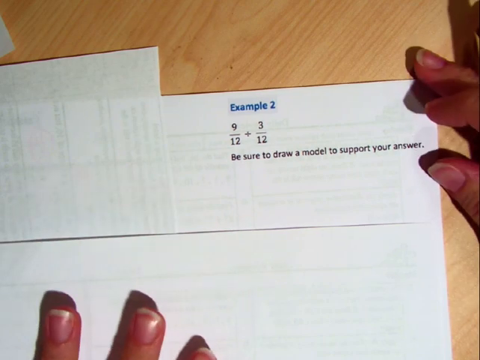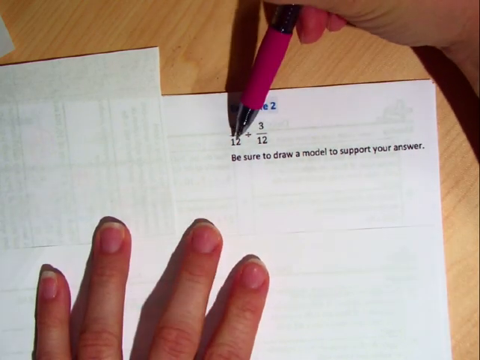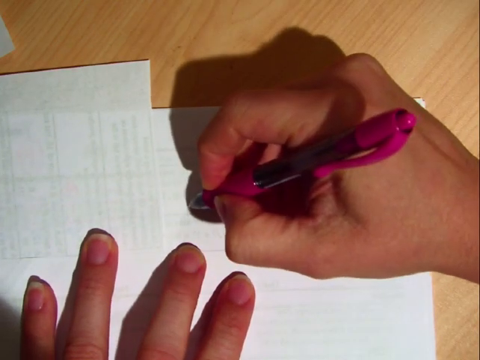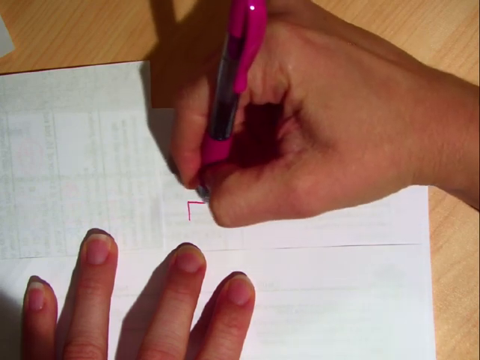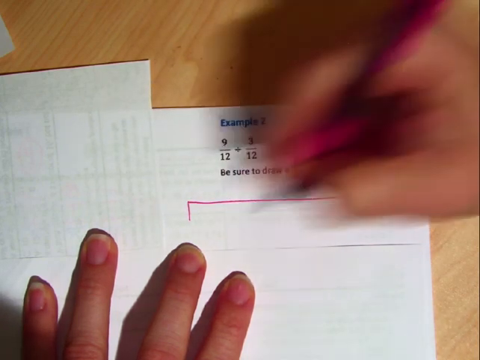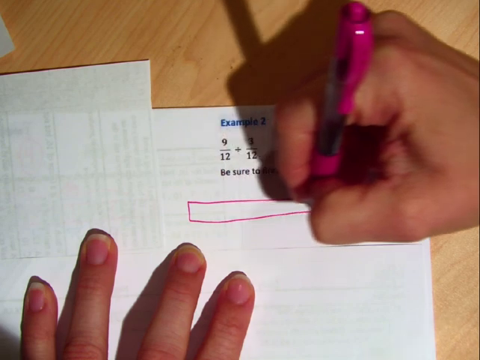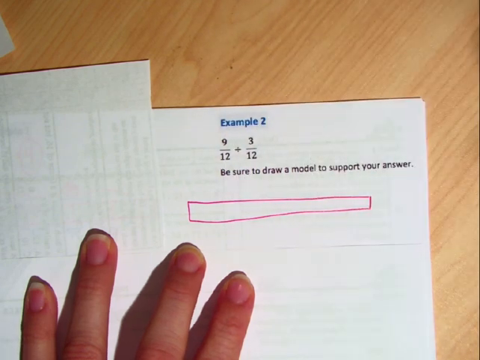Okay, let's take a look at another example. This is example 2. We're going to do the same thing. So let's draw a model, and this time our model needs to have 12 pieces. Not super perfect.